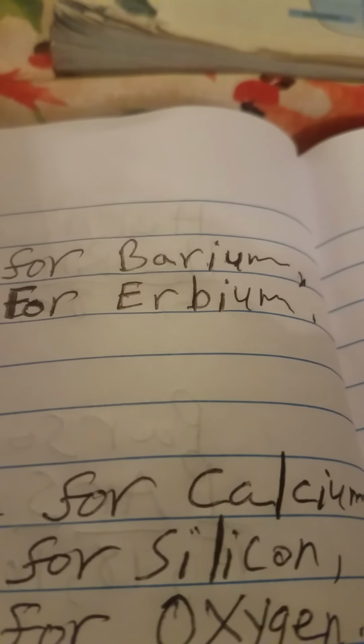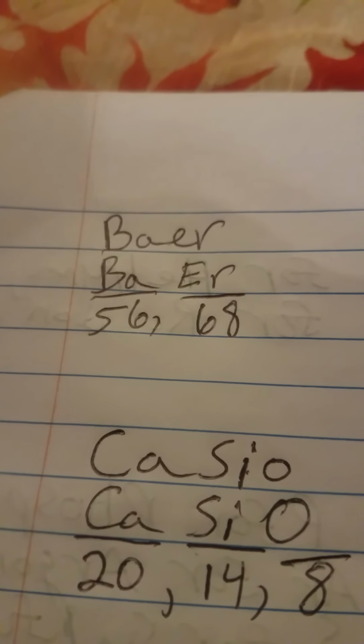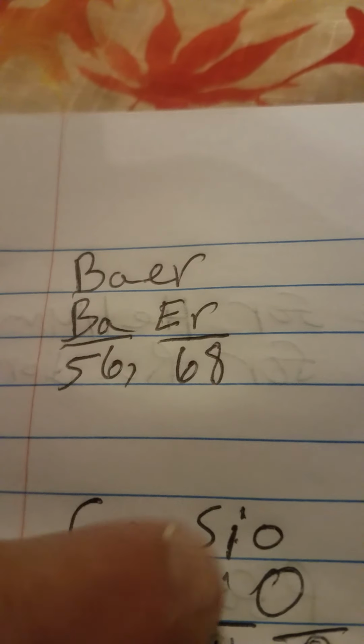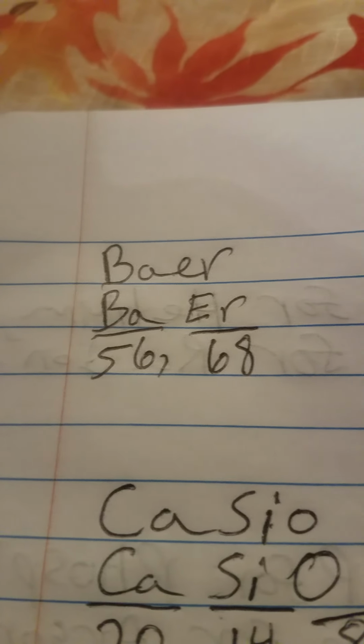Barium is spelled B-A-R-I-U-M. Got it? Then we took the small e right here and turned it into a capital E, and the chemical symbol is capital E and a small r for erbium. Capital E, R, B, I, U, M. And the atomic number is 68. You got it? So the name Baer, if that's your last name, you got it right there.